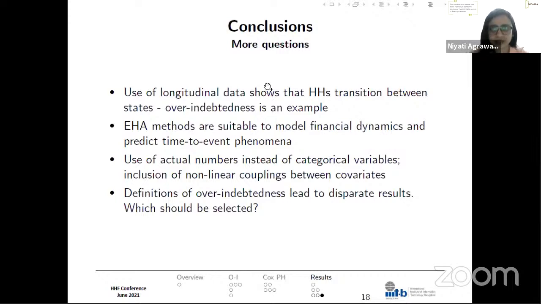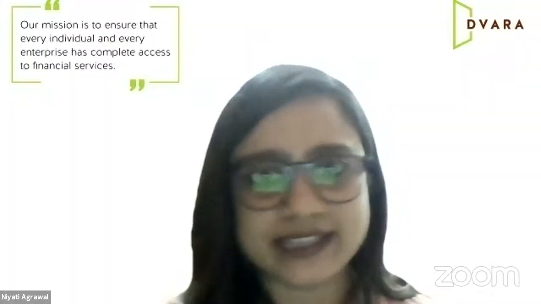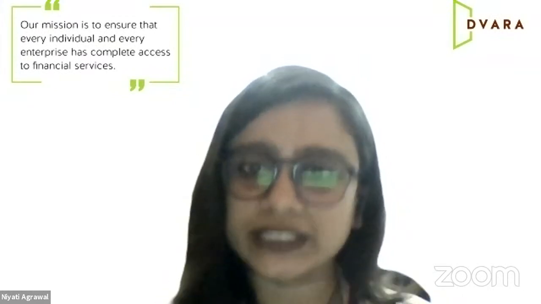It is clearly important to understand the factors indicating over-indebtedness in households before extending further credit to ensure their survival and well-being. So thank you for that. I would now like to invite Nishant Kumar, Head of Social Protection Initiative and Research Analytics at Dvara Research, to present his work on income distribution and inequality in India. Nishant, you have 20 minutes for your presentation. Over to you.